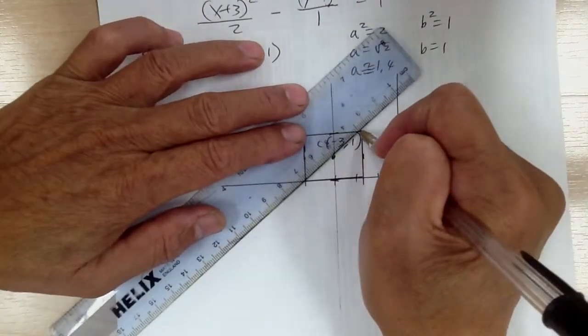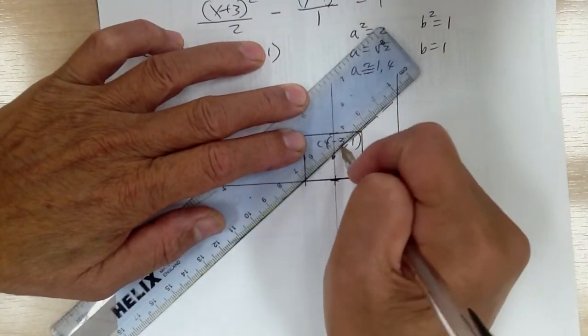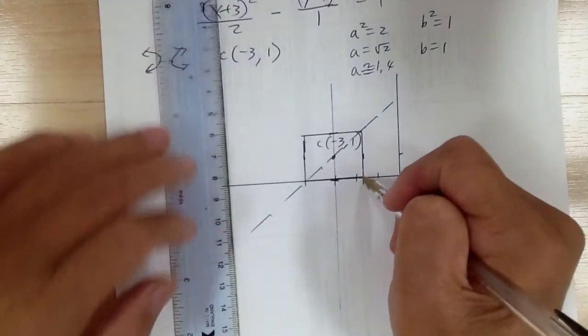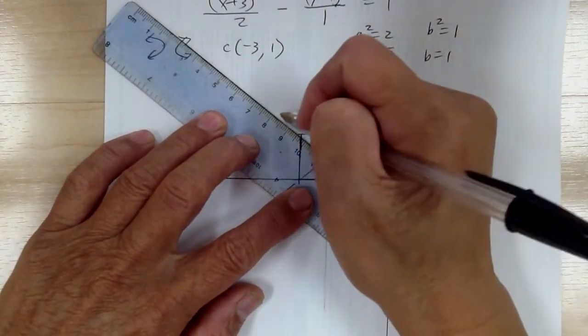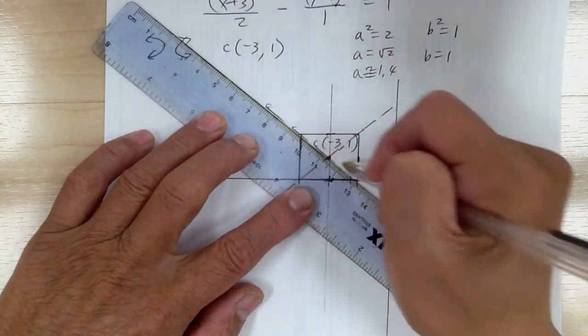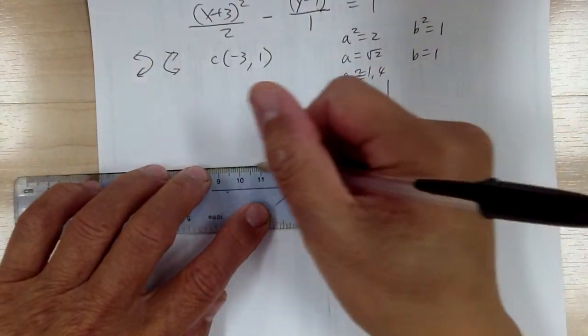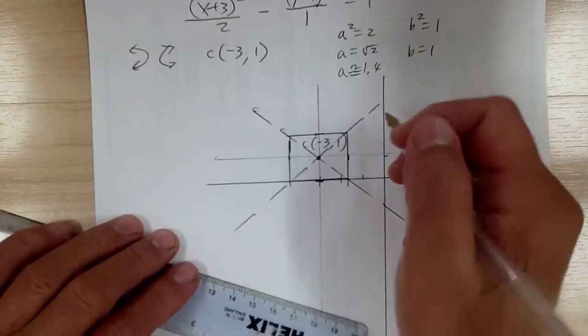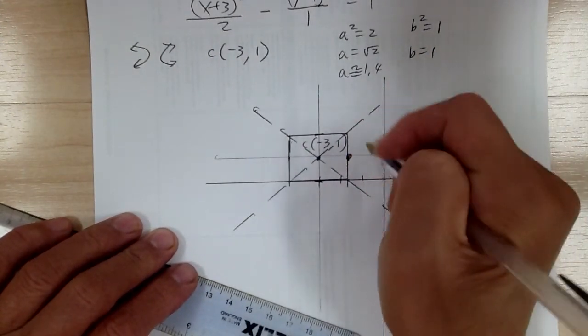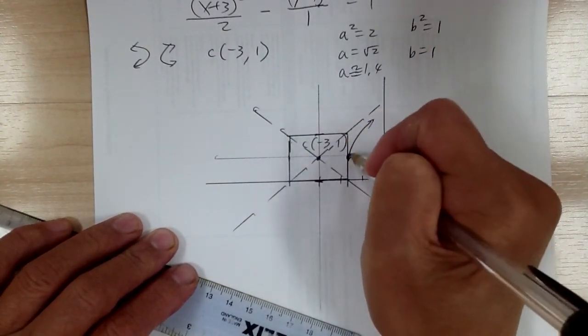Okay, so after you get your box, get your asymptotes. Okay, so here's the vertex. So graph is going to go this way.